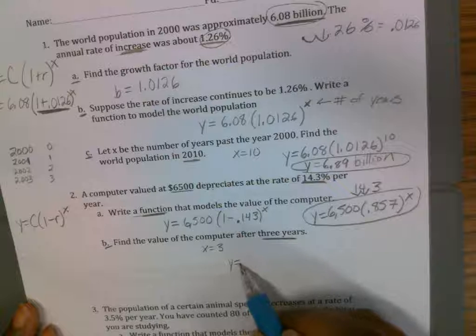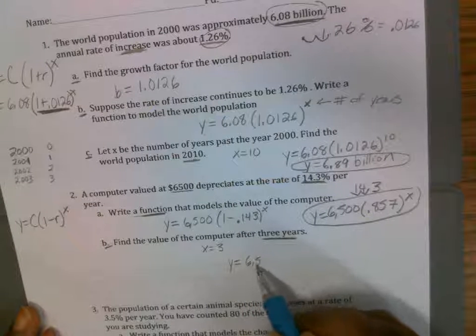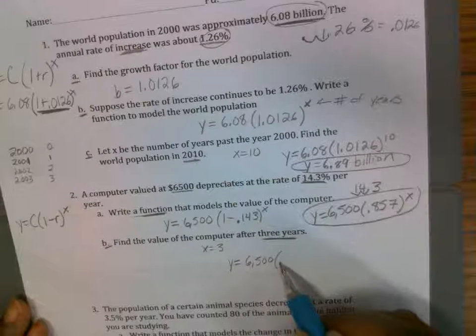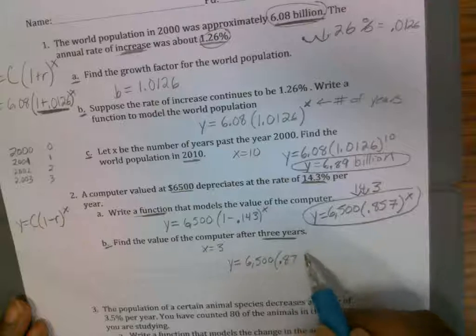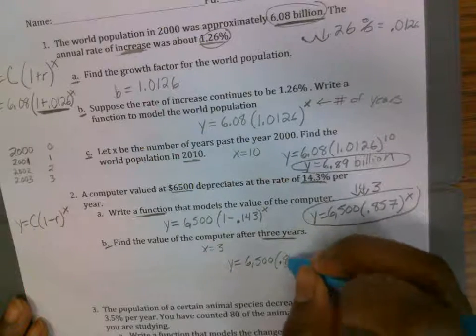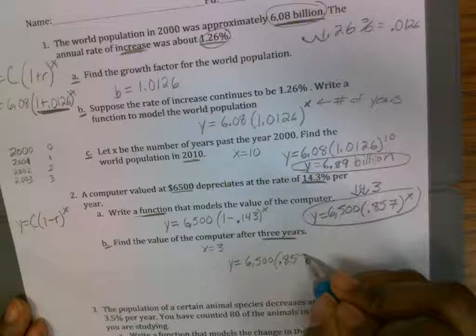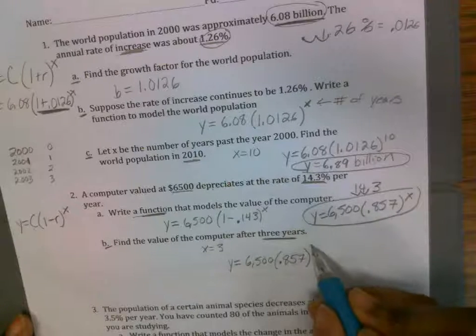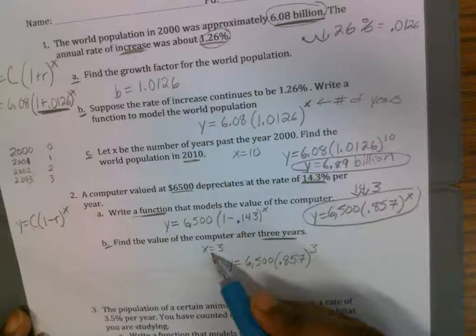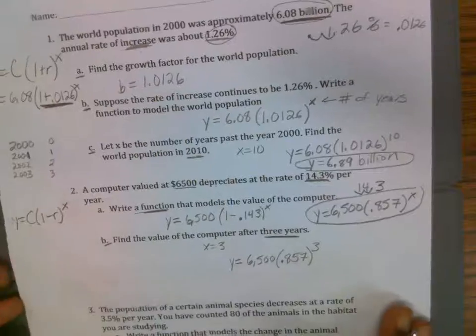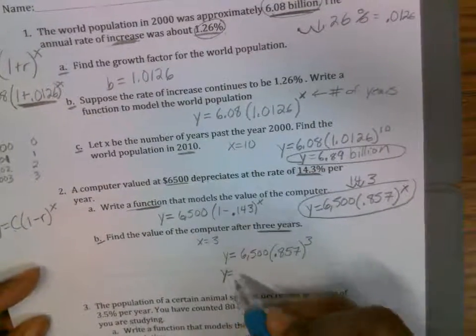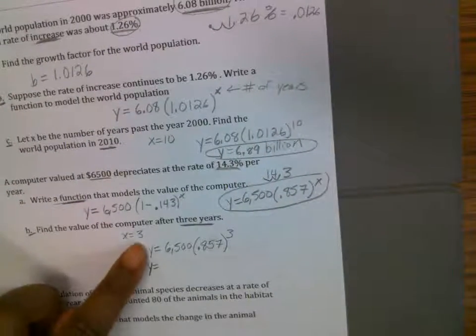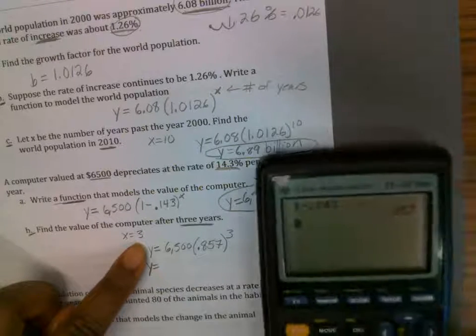So we got y is equal to 6,500 times 0.857. And we're going to raise it to the third power because the number of years is 3 years. So let's type this in the calculator to see what the value of the computer is going to be after 3 years. Okay?